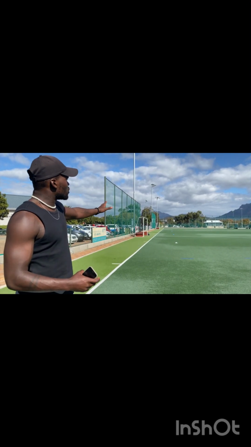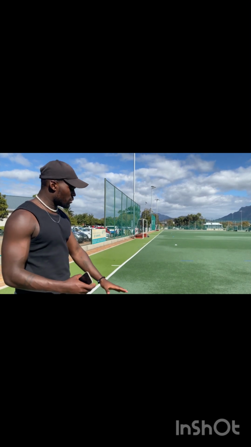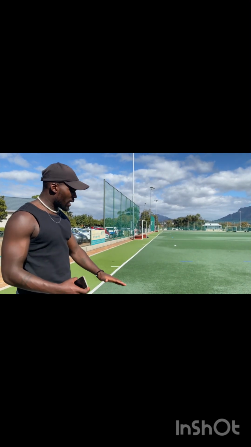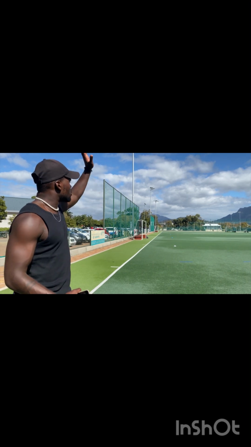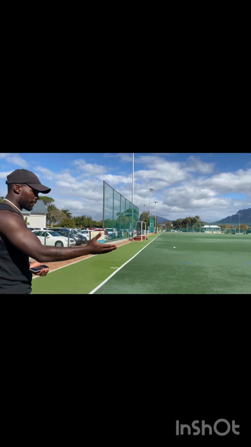So what my client's going to be doing now is he's going to jog to the first cone, jog back to the beginning, jog to the next cone, jog back, jog to the next cone, jog back, jog to the next cone, and sprint back to this cone. That way we're going to see how he feels at the end of it. Alright?